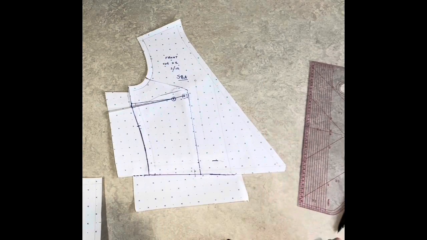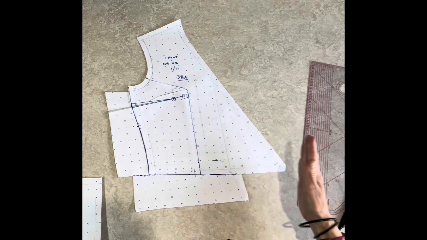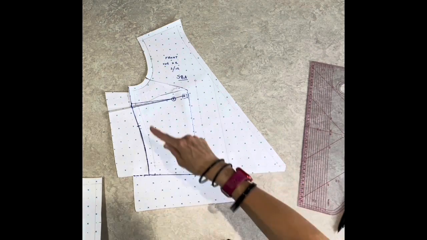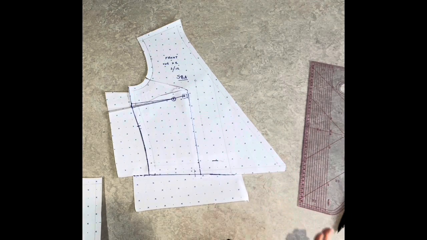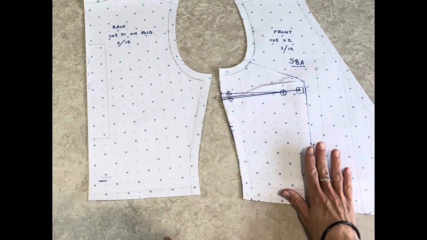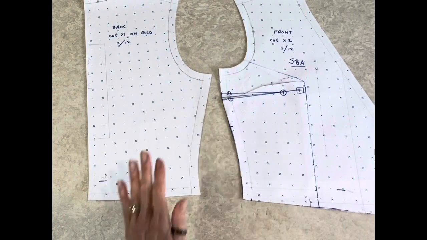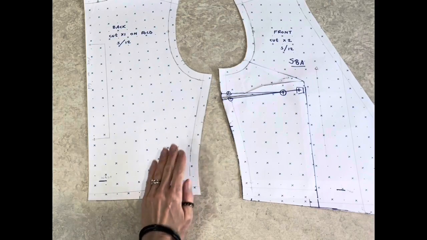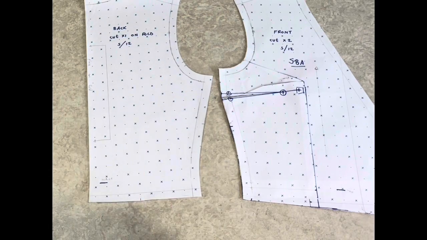So that is the altered pattern for the small bust adjustment, removing 1 inch across the front. I'm then going to cut this out neatly, and that's the pattern that I'm going to use to make my first sample. So that is now your front. You will cut 2 of those pieces, and you have your back, which is cut on the fold, and you can sample that up.